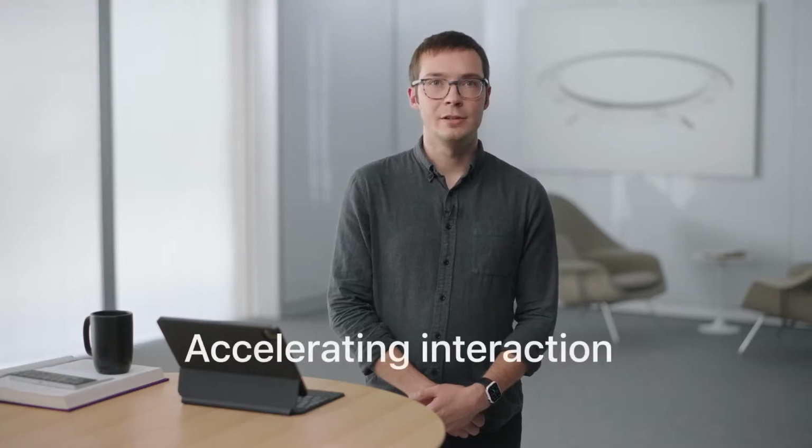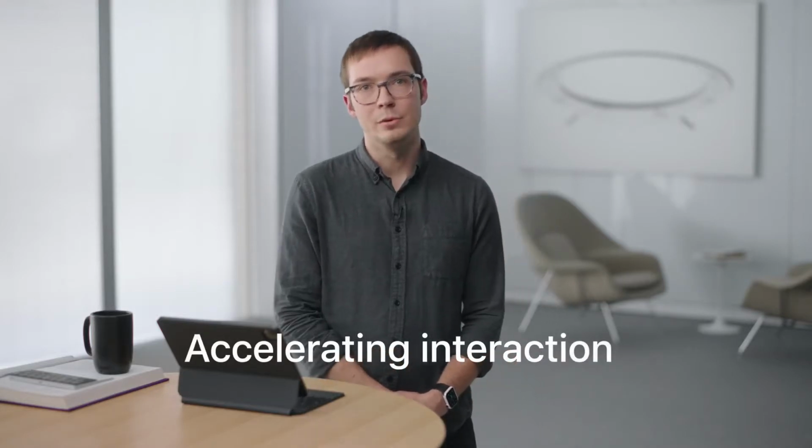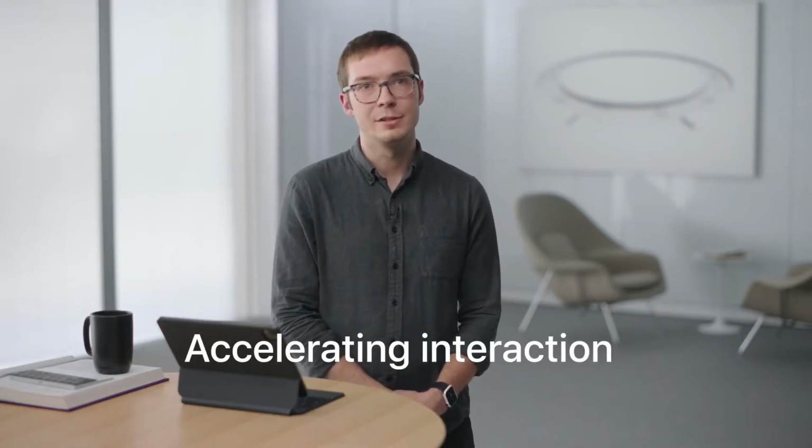Now I'd like to share how the unique characteristics of pointer input can accelerate some of the interactions in your app. The pointer's presence on the screen serves as a great indicator of intent. We can use this new information to speed up interactions that previously would have required a tap. Now that we know the position of the pointer, we know that hovering over a region means a person is likely to interact with it, and our app can respond proactively.